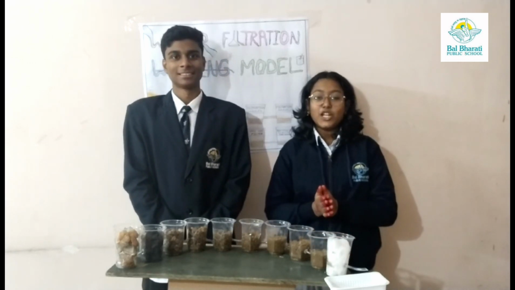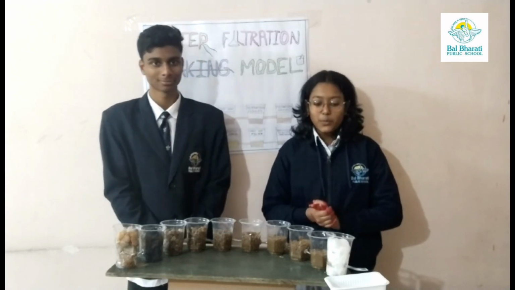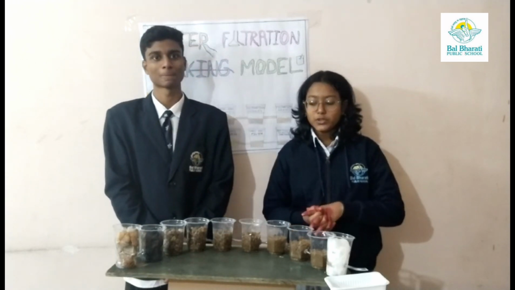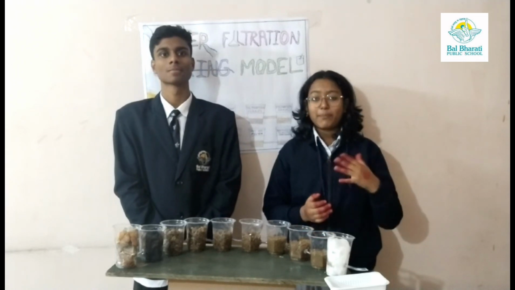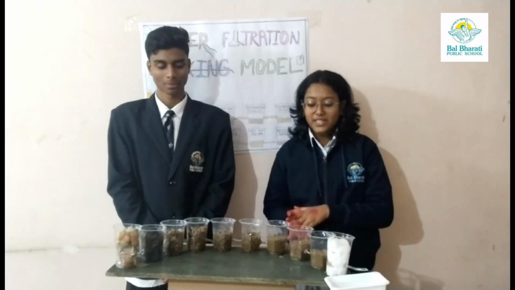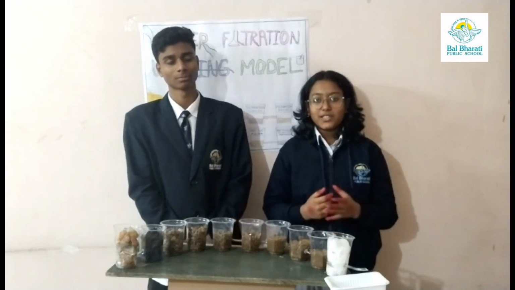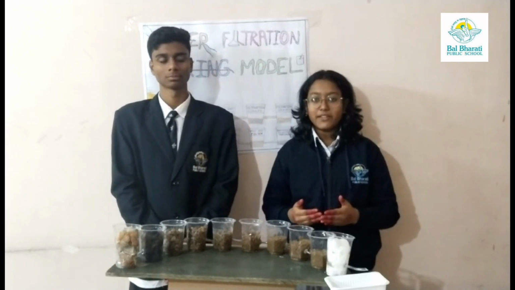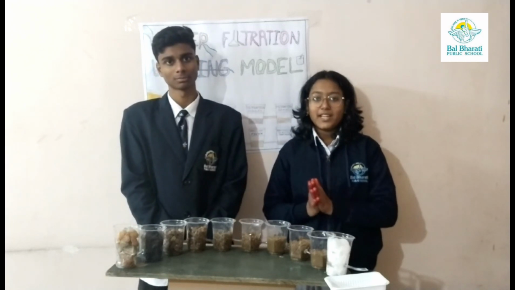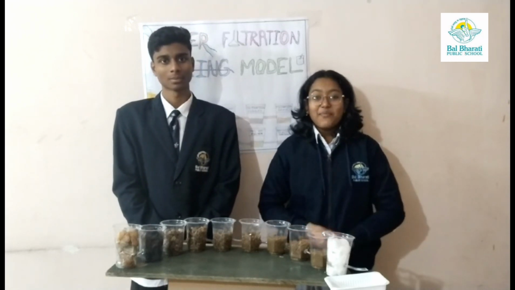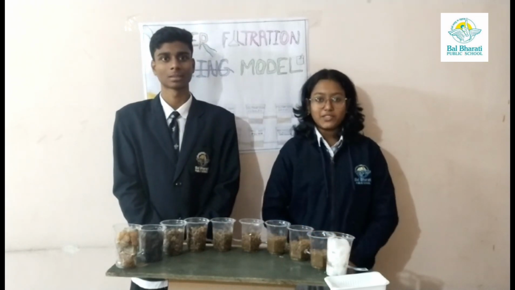Today we are present with our water filtration working model, in which when we pass water, the water goes through many levels, such as the big pebbles, then the rocks, then the sand, charcoal, and then after the cotton, the water is purified. We will tell you in brief how this old and ancient working model does a very great job. So now he will tell you all the benefits of this great working model.